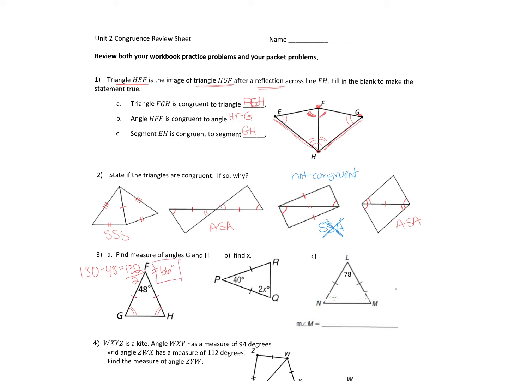So for B, when I look at this one, I know that R and Q are my base angles. They're the ones that match. They're the ones that are equal to each other. So I know the 40 degrees is my vertex angle. I'd like to try to find angle Q. I need to find it so I know what 2x is equal to. So let's take 180 and subtract angle P, the vertex angle. That leaves me 140 degrees for R and Q. So since R and Q have to be equal, R and Q are each 70 degrees.